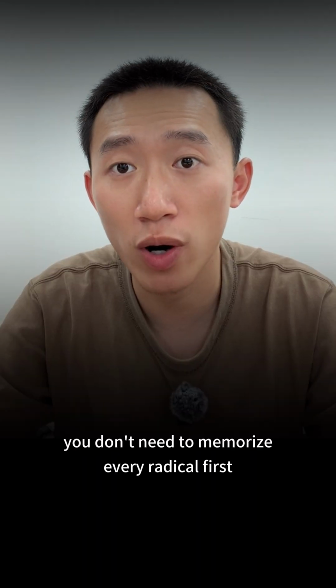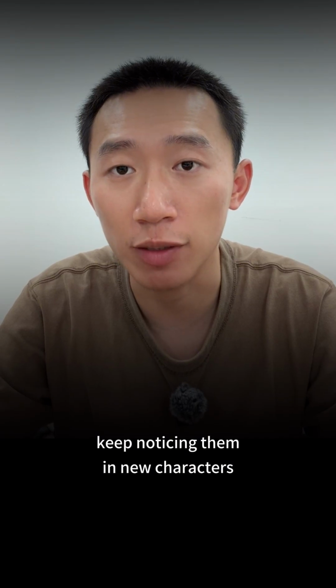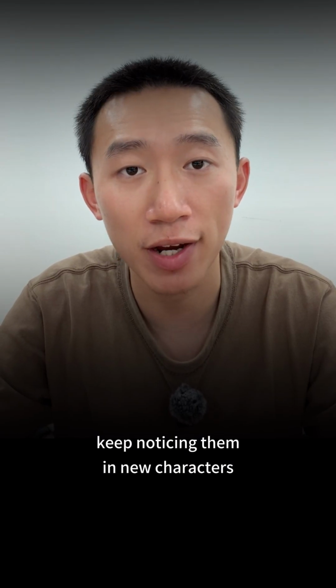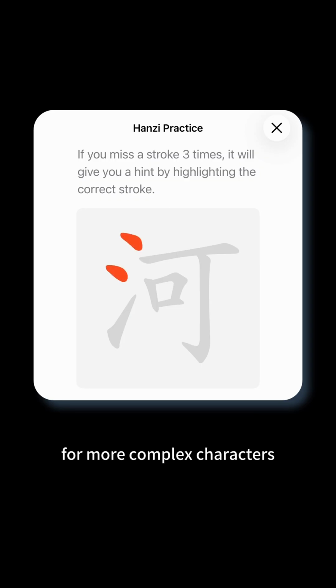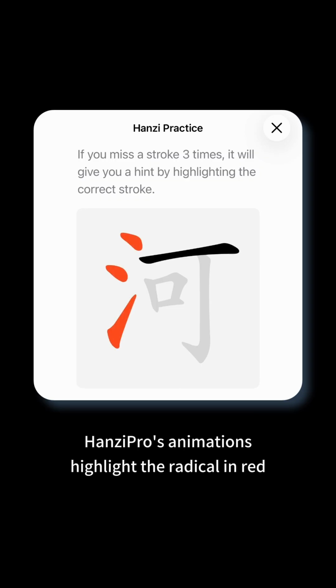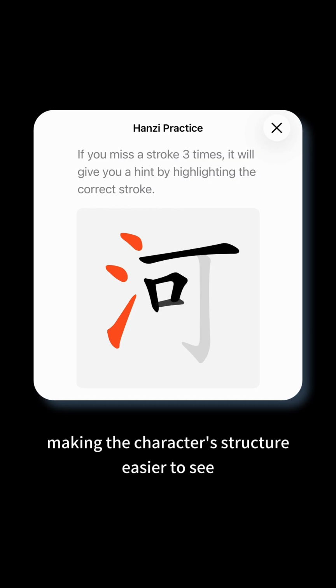You don't need to memorize every radical first. Learn the common ones and keep noticing them in new characters. For more complex characters, HanziPro's animations highlight the radical in red, making the character's structure easier to see.